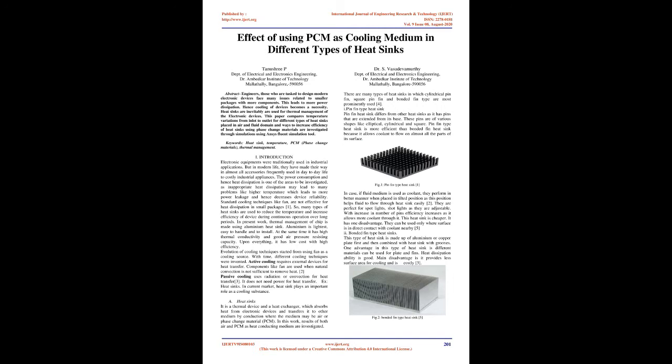This paper compares temperature variations from inlet to outlet for different types of heat sinks placed in air and fluid domain, and ways to increase efficiency of heat sinks using phase change materials are investigated through simulations using Ansys Fluent simulation tool. Keywords: heat sink, temperature, PCM, phase change materials, thermal management.